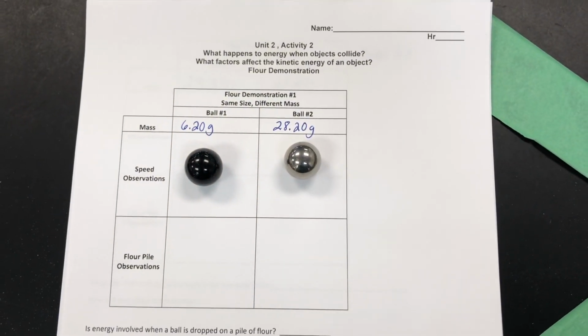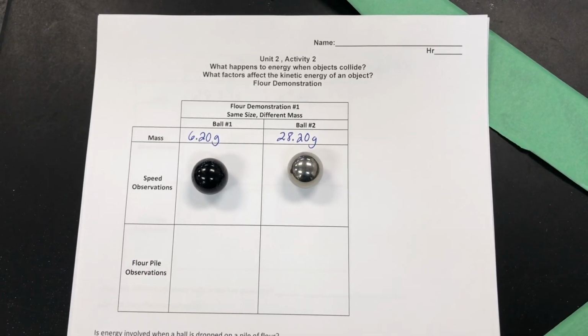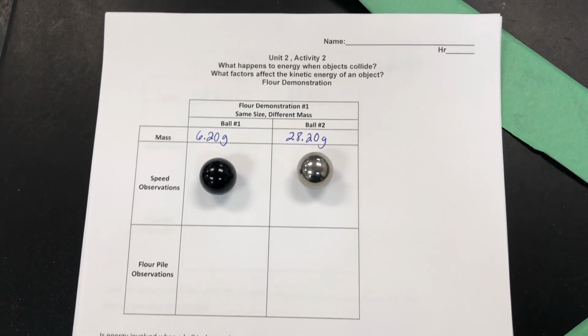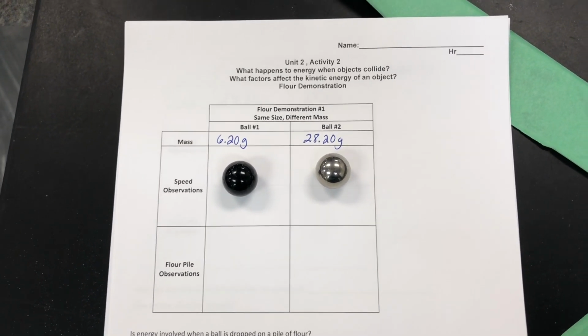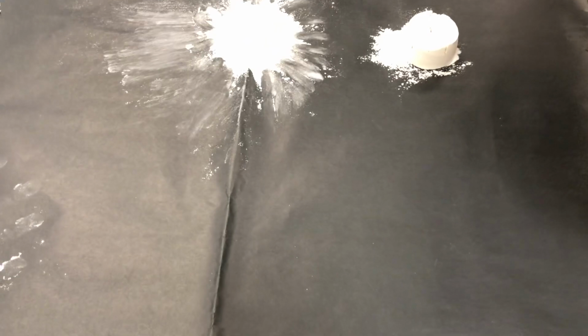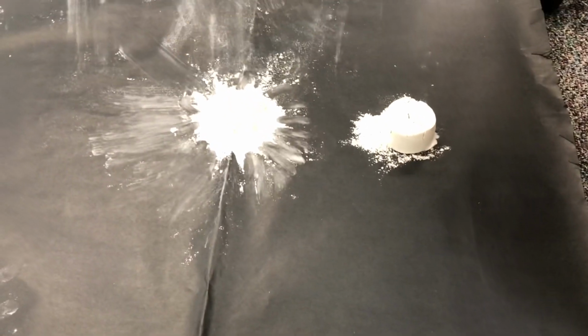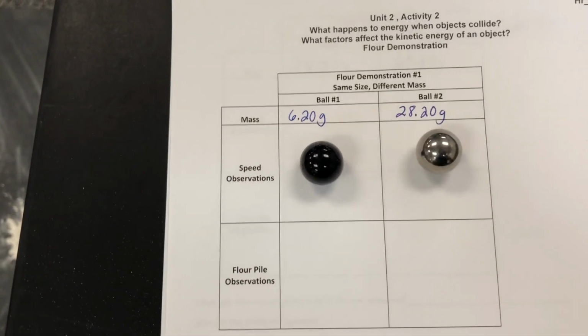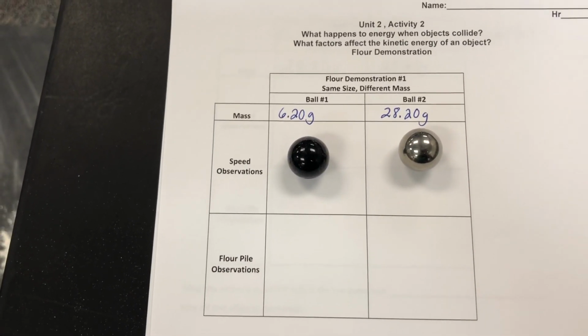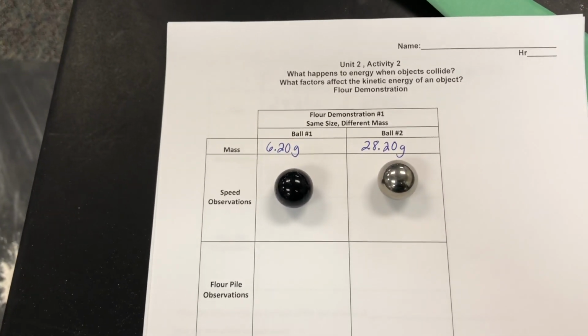All right, everybody, so we are on activity 2 of investigation 1. What happens to energy when objects collide? So what we're going to do is we have two flour piles right here with the same amount of flour. It was basically 1/3 of a cup of flour on there, 1/3 of a cup of flour on there. We are going to drop these two different balls with different masses from the same height.